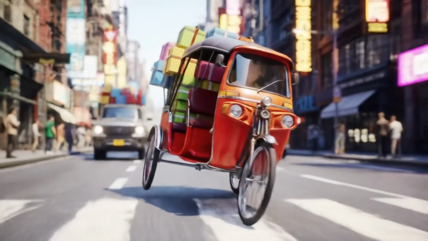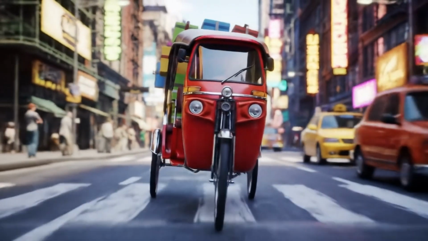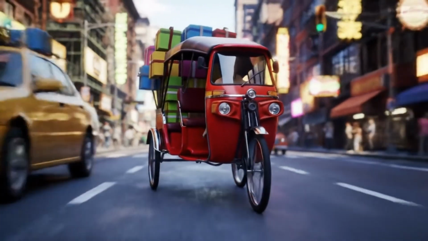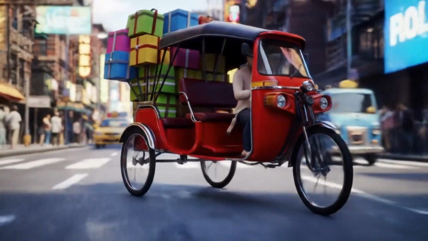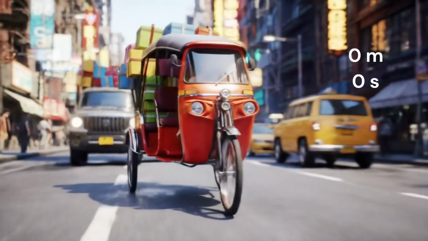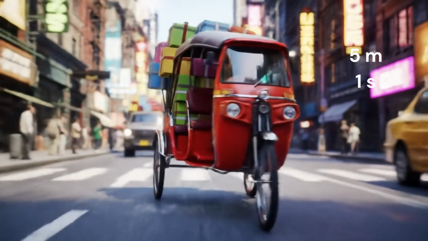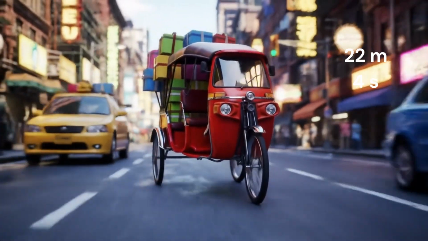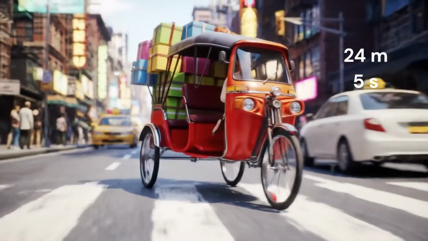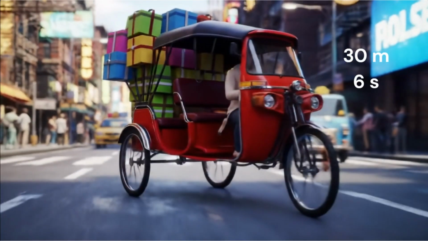Assume a rickshaw moves through the city traffic. The rickshaw does not maintain a uniform speed throughout its motion. The speed varies with time based on traffic conditions. Let's say the rickshaw travels a distance of 30 meters in 6 seconds.